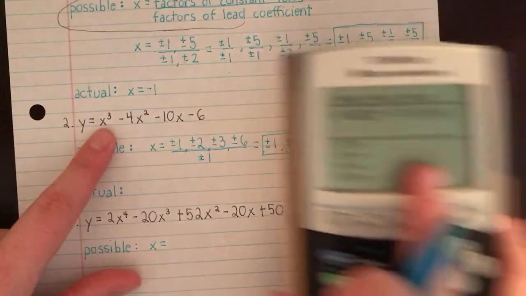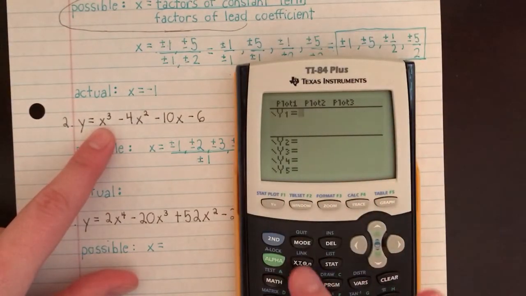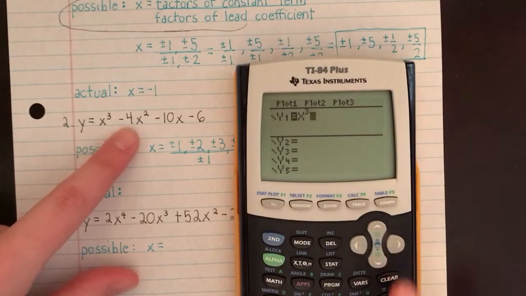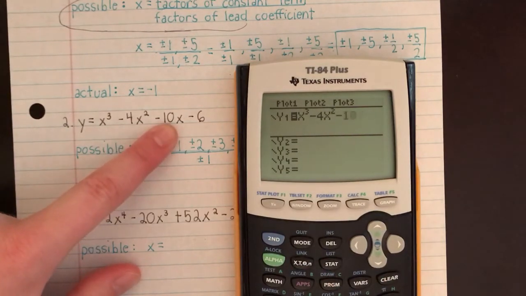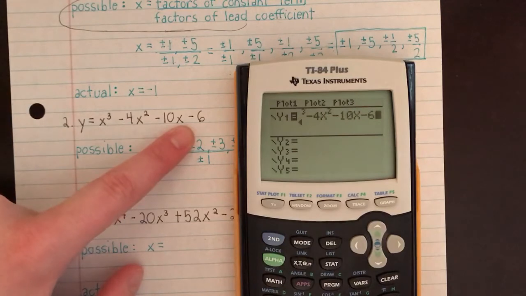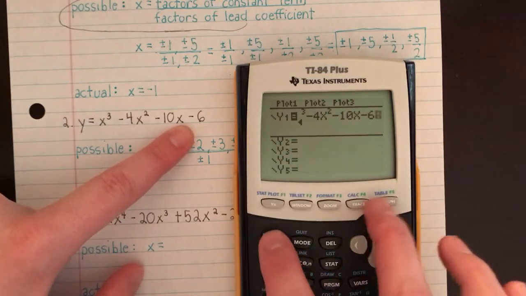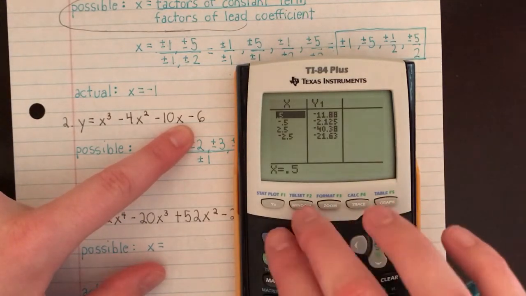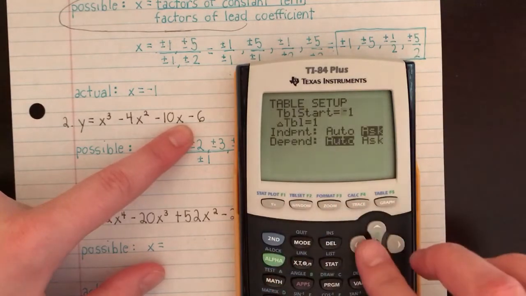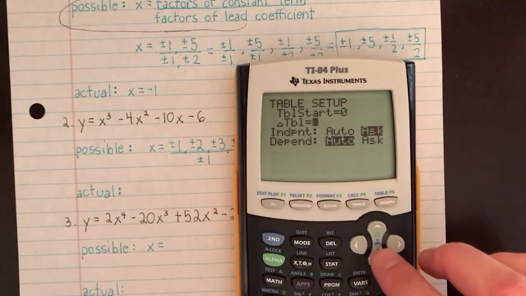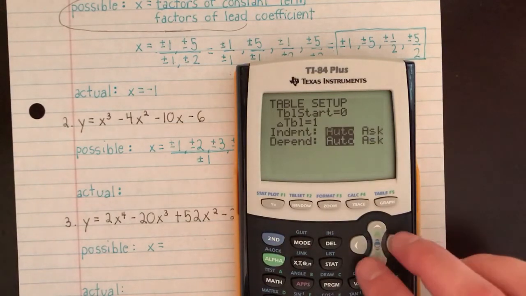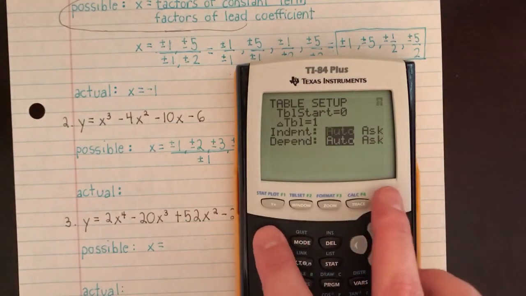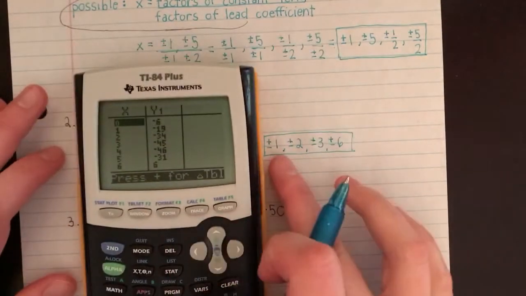Okay, so then plugging this in the y equals of my calculator, I get x cubed minus 4x squared minus 10x minus 6. Okay, I've plugged it into the calculator. Now I go second table, and I'm going to go back to the table set, and I'm going to start it at 0 and change it by 1 and put it back to auto. These are some settings you're going to want to remember or write down.